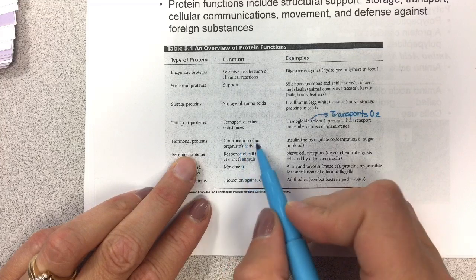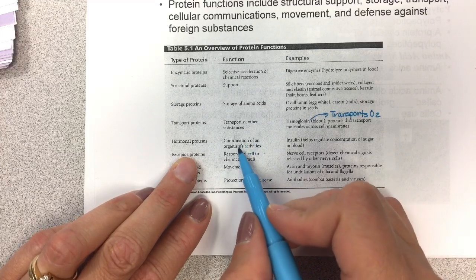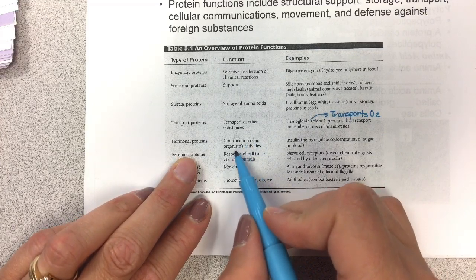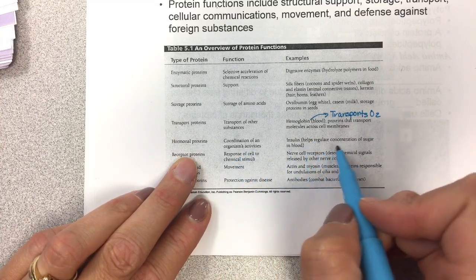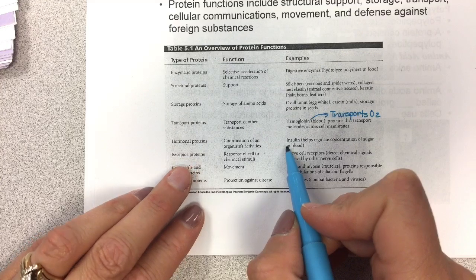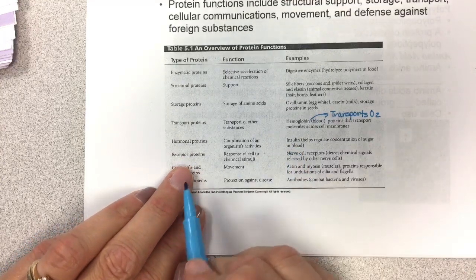Hormonal proteins, so some of our hormones are proteins, and hormones in general are released from one part of your body and go to another part of your body. So it's a way for your body to communicate, so they coordinate activities. And insulin is one of those that helps regulate the sugar in your blood. And we'll talk more specifically about that later.